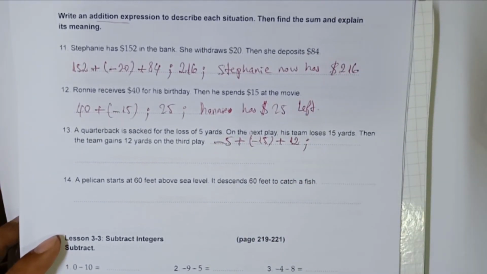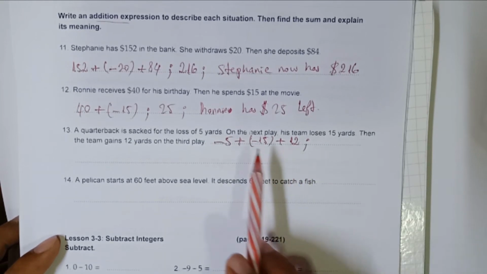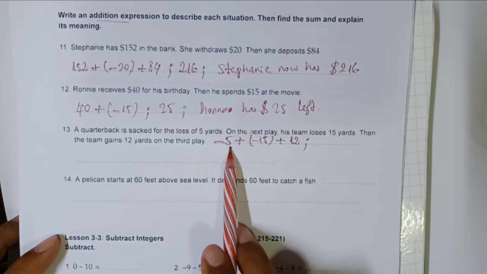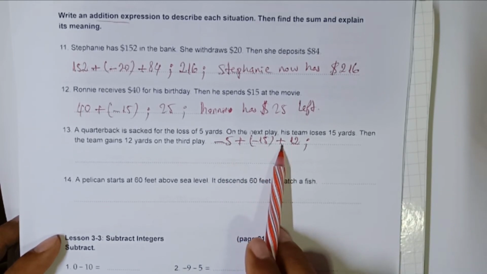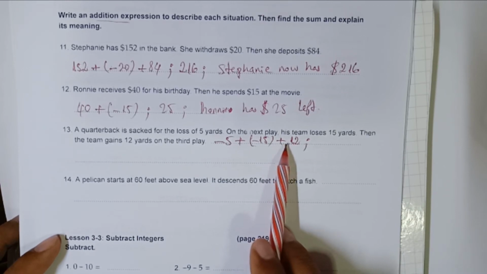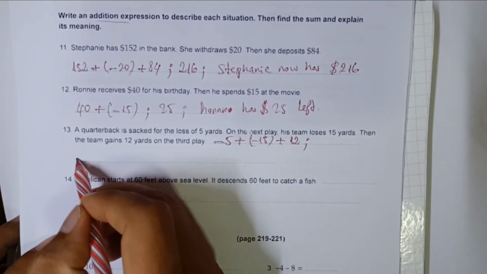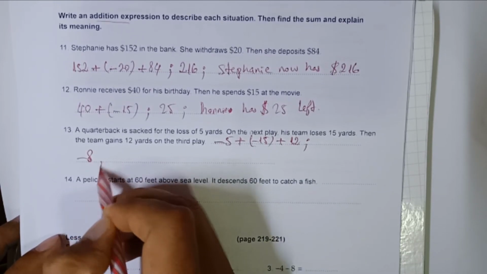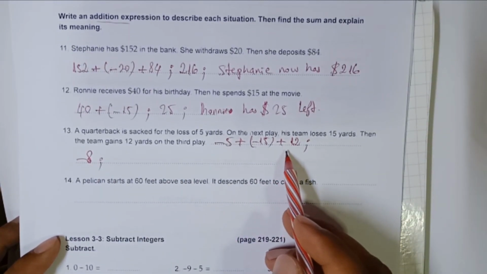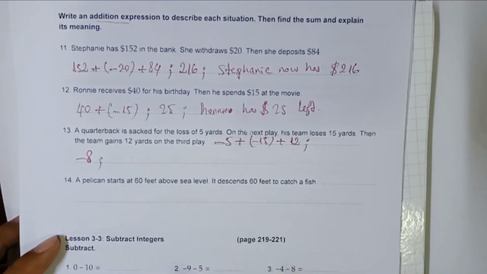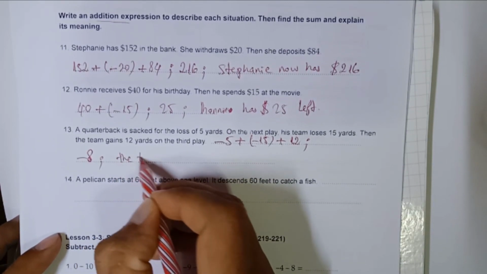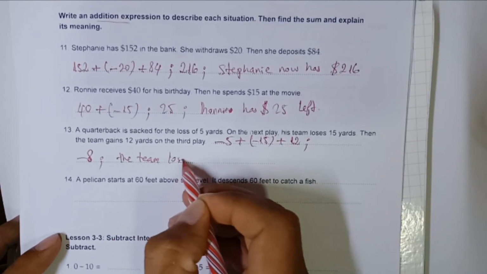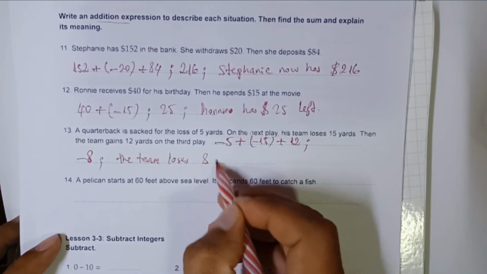Now let's find the answer to this expression. So you have minus 5 minus 15 becomes minus 20. Minus 20 plus 12. So you still have minus 8 more to go. So the answer to this one is minus 8. So what does this represent? It means that his team loses 8 yards.